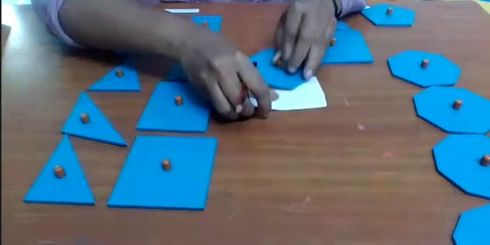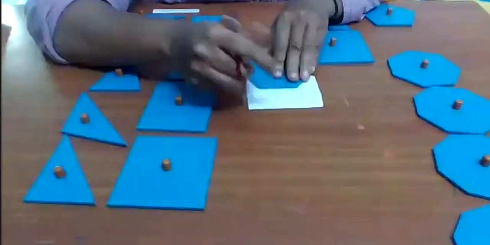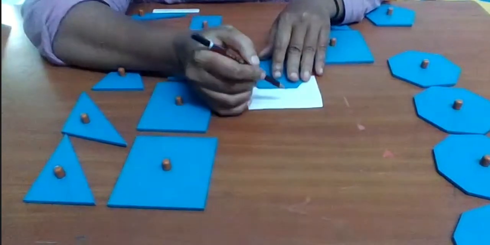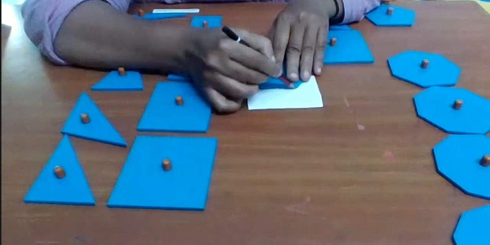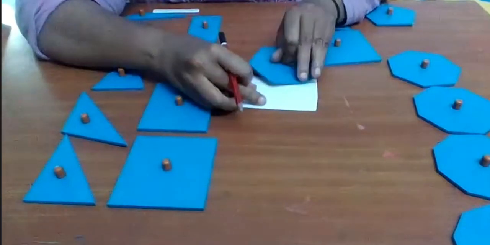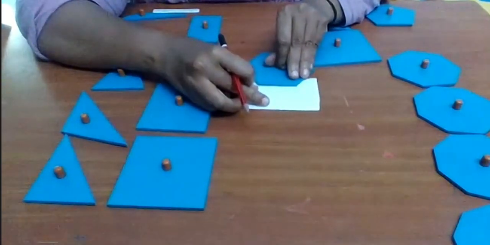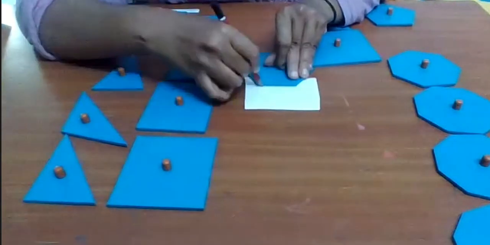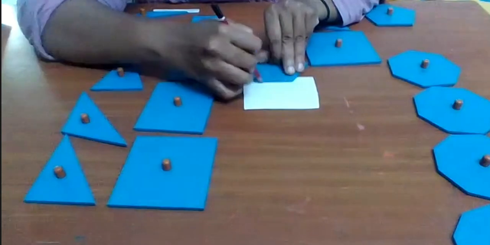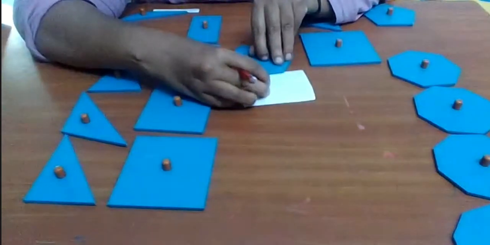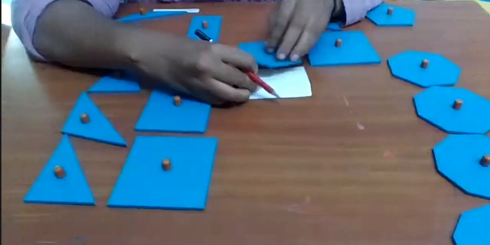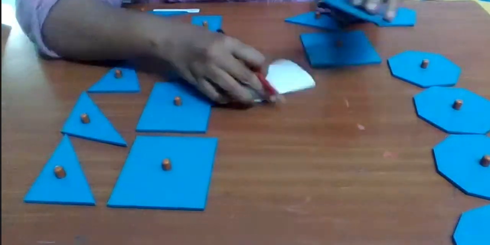You can check with a ruler, and children who are not comfortable with it can draw on paper and trace the sides. You can trace the side. First side, I traced it. Okay, second side. Trace them. Third side. Okay, fourth side. Fifth side.